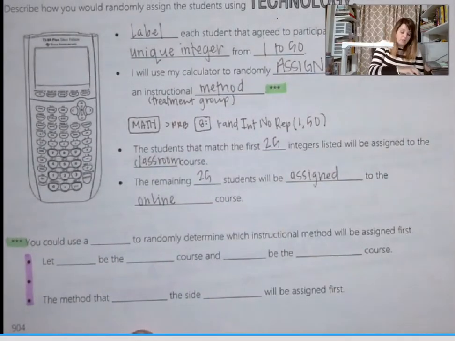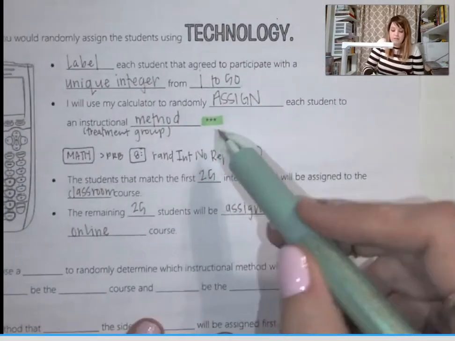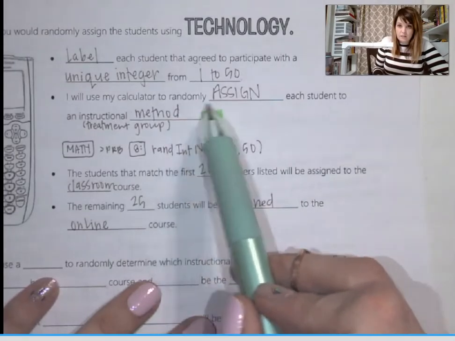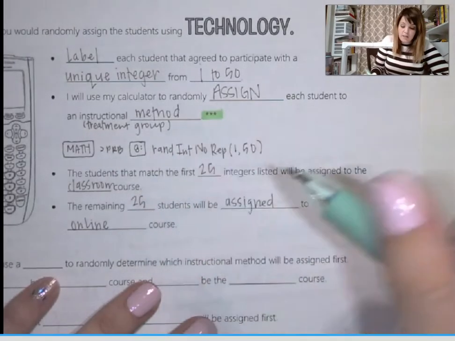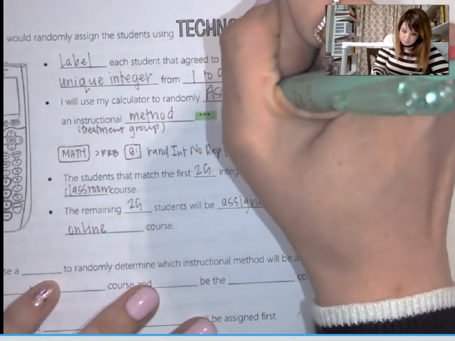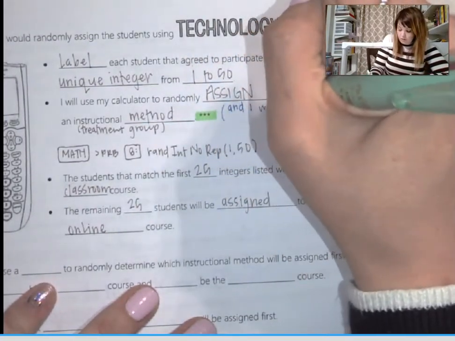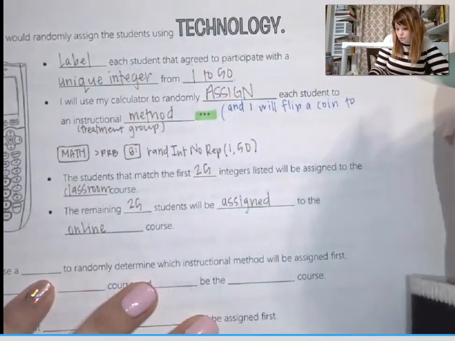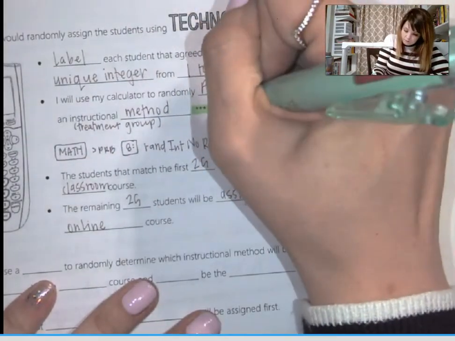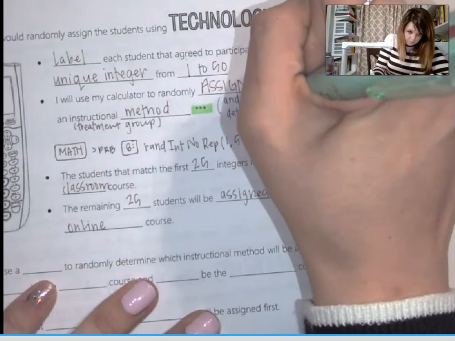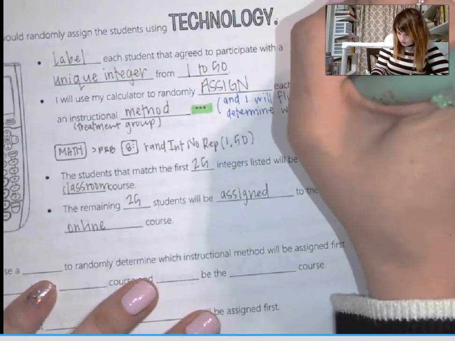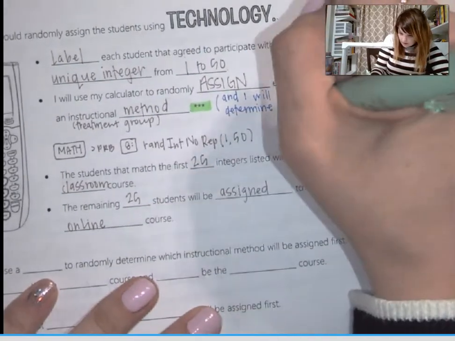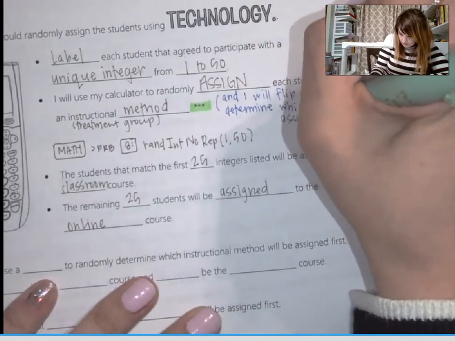So where these asterisks are, what I could have written instead is, I will use my calculator to randomly assign each student to an instructional method, and I will flip a coin to determine which treatment is assigned first.